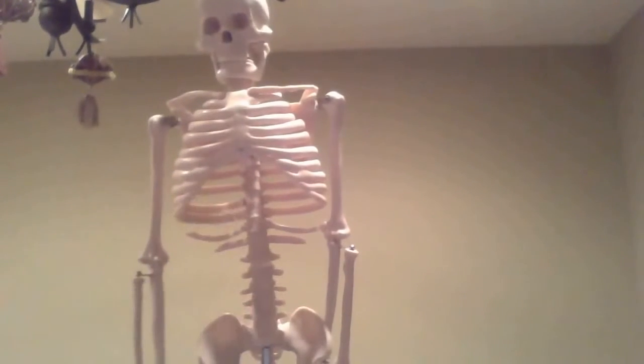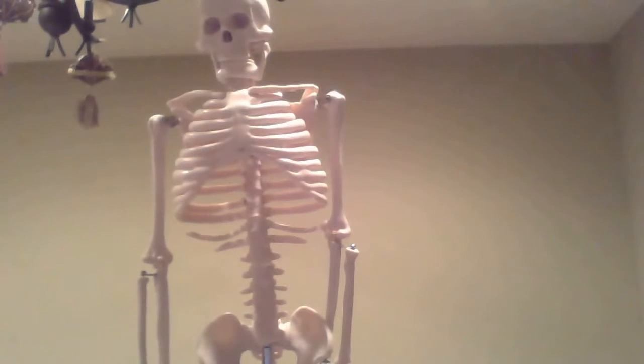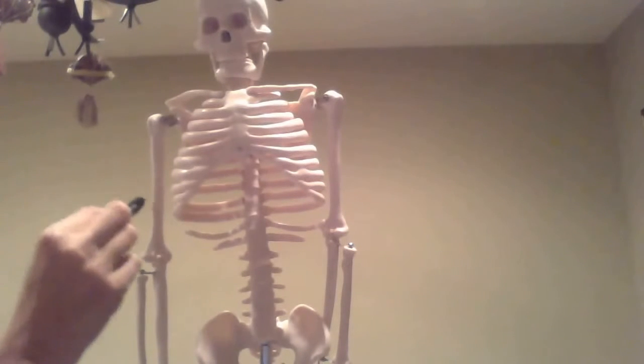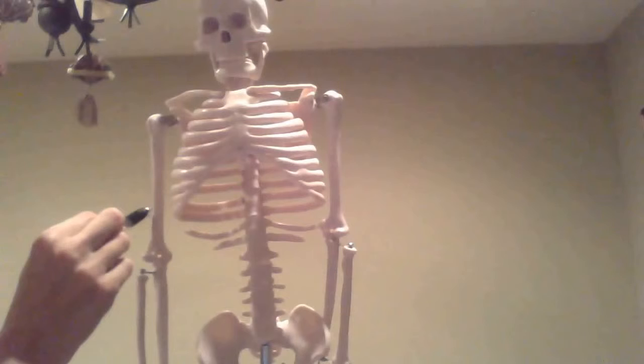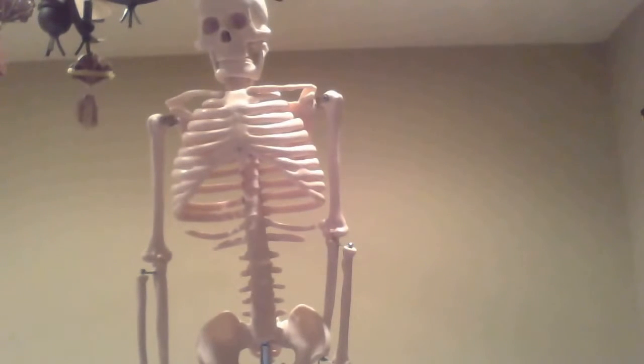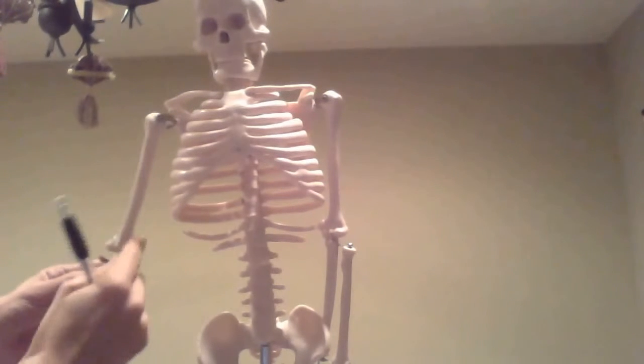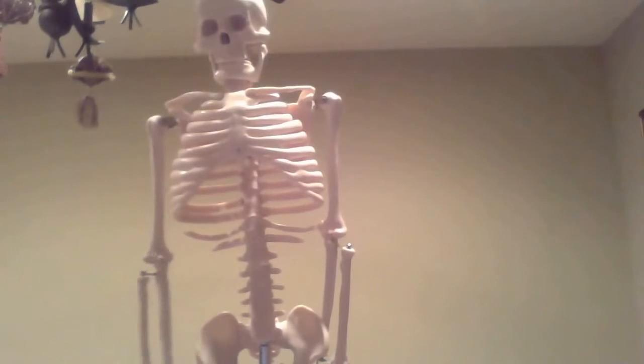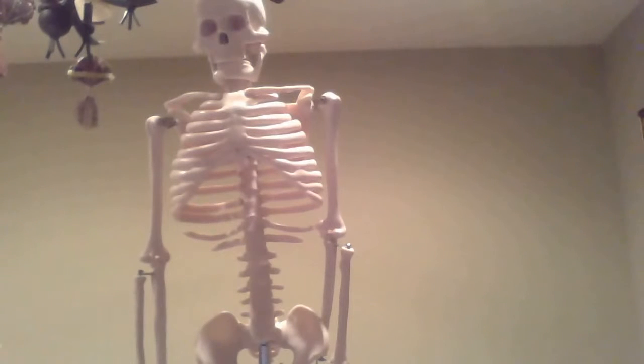Then we're going to the deltoid tuberosity. So the deltoid tuberosity is right here. And then the medial epicondyle, which is right here. And then the lateral epicondyle, which is right here.